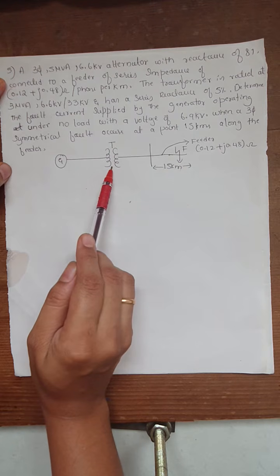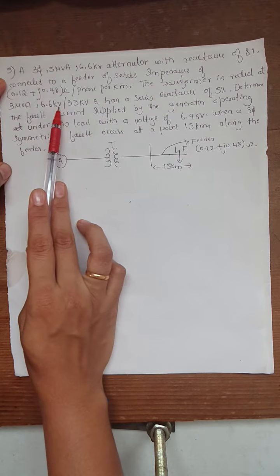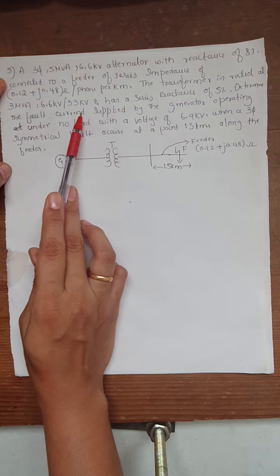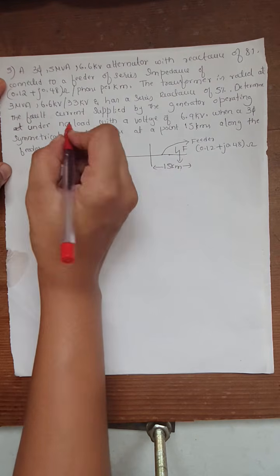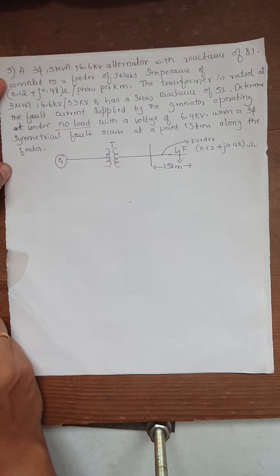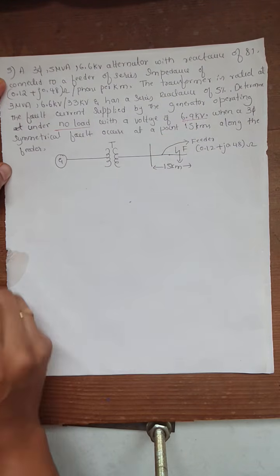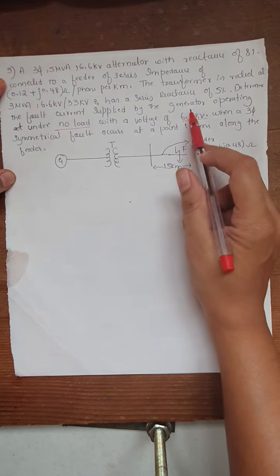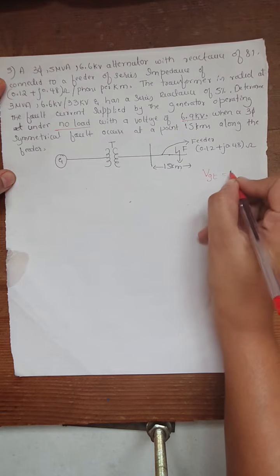Here we have a transformer, which has the rating of 3 MVA, 6.6 kilovolt / 33 kilovolt. Here we have to find the fault current supplied by the generator, which is operating under no load condition. That is clearly given in the problem. The given system is an unloaded system, but they have given one important parameter, that is 6.9 kilovolt. What does 6.9 kilovolt mean? This is the rating of the generator, so we can consider 6.9 as the generator terminal voltage.